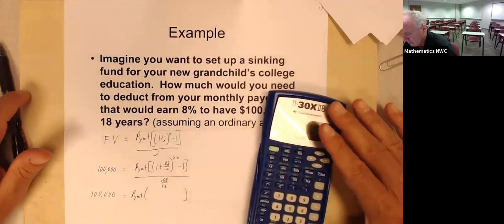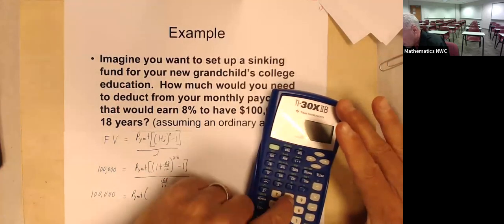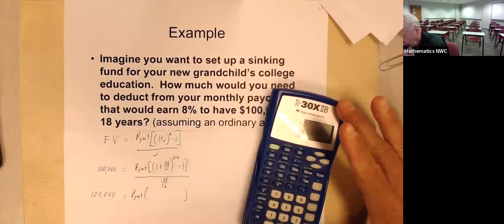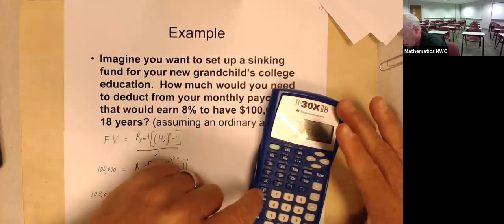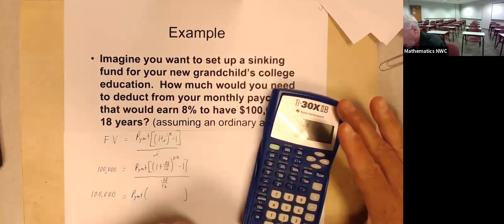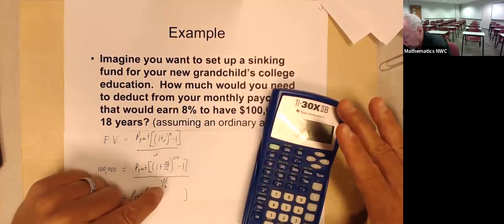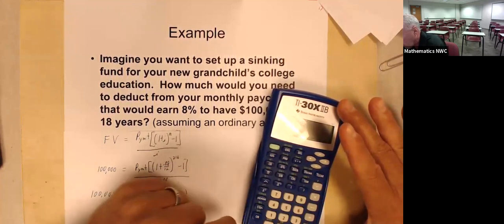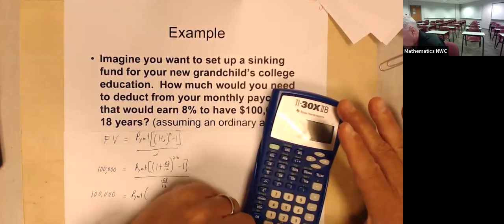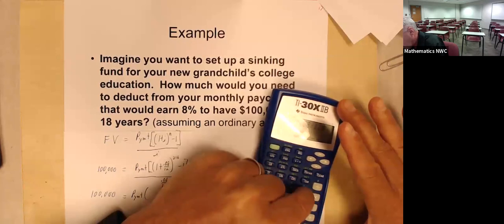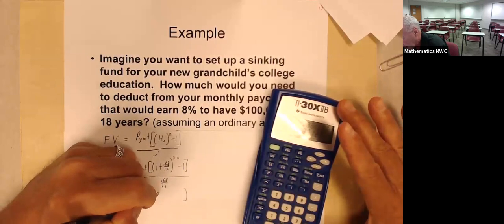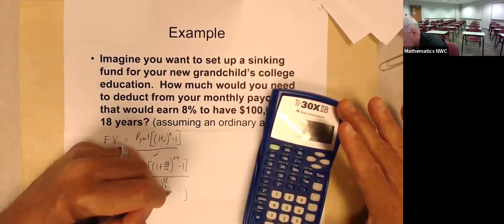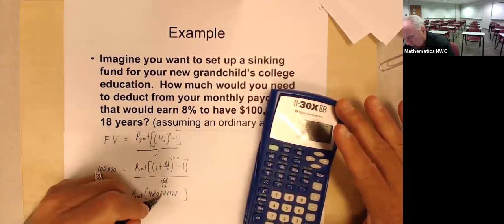It's going to be 0.08 divided by 12, enter, plus 1, enter, raised to the power 216, enter, subtract 1, enter. Now I'm going to divide it by this quantity. So I'm going to divide it by opening parentheses, 0.08 divided by 12, closing parentheses. And I get that number, 480.086128. Decimal point is right here.